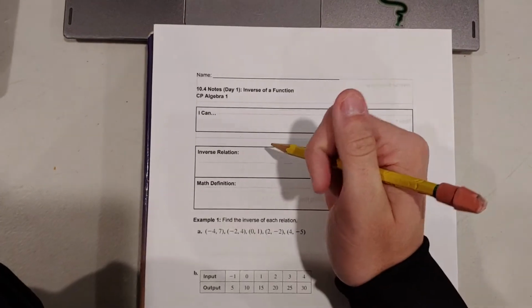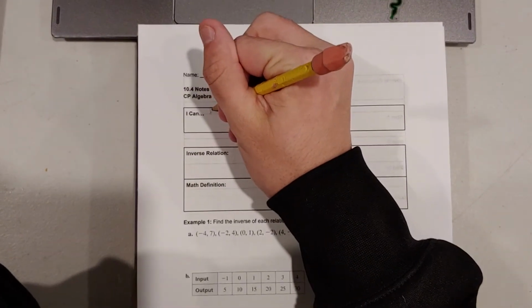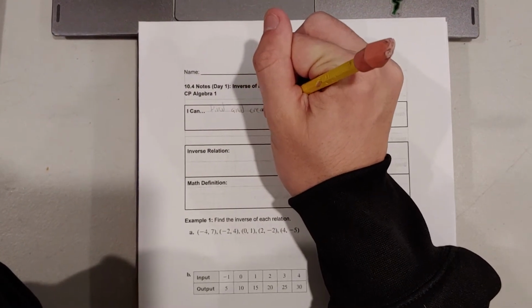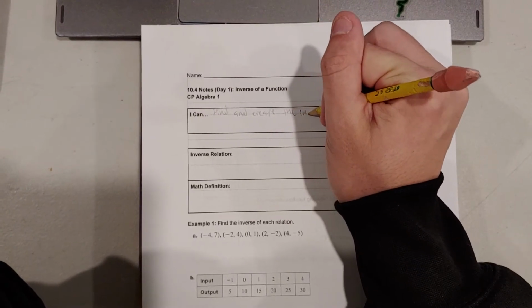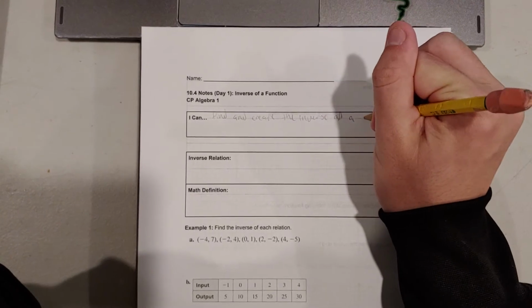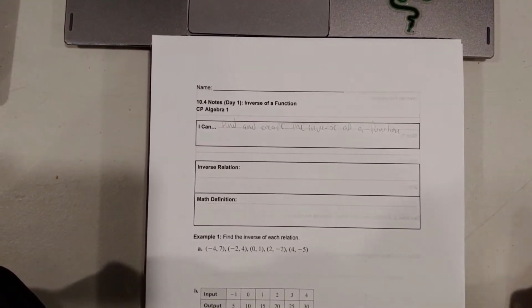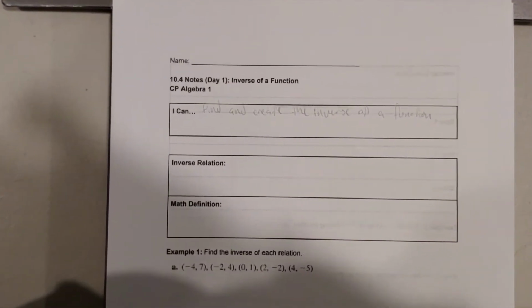So our I can statement is: I can find and create the inverse of a function. All right, so what is that going to look like for us?